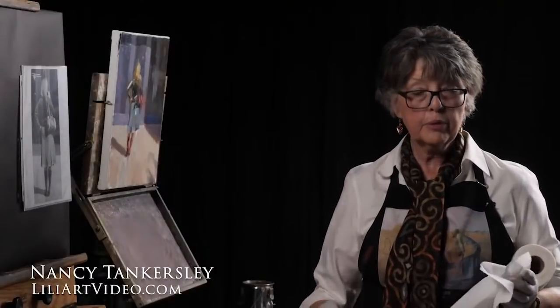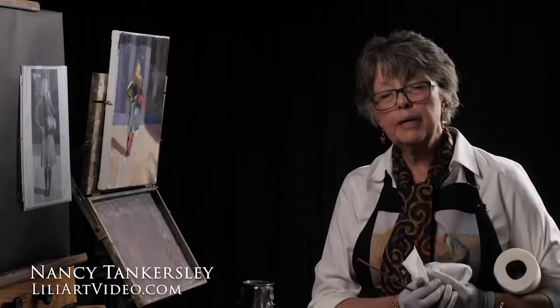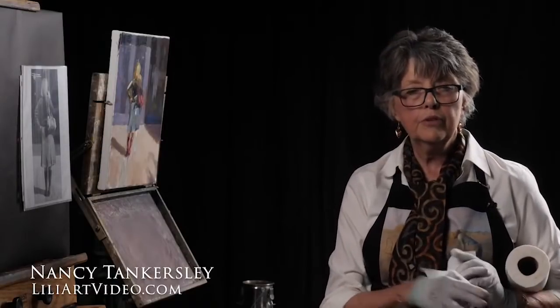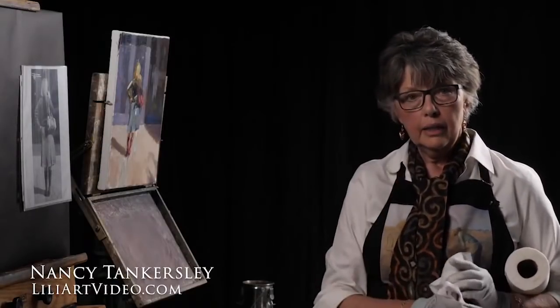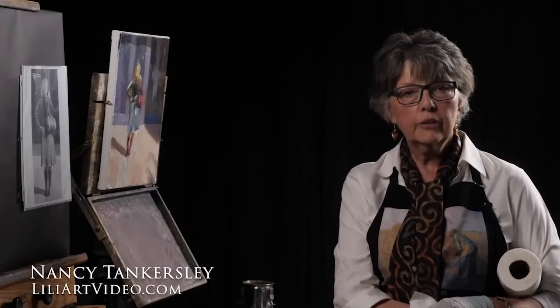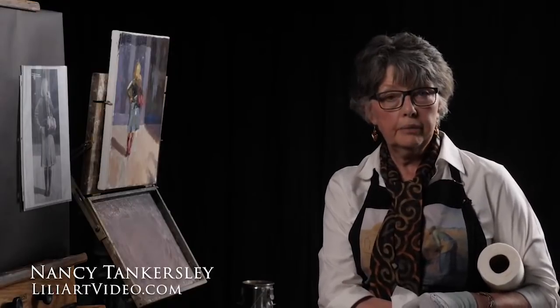So the last concept I want to talk about and demonstrate in this painting is the concept of using a color as an aid to drawing your eye to a certain area. And the color should not have been used in any of your mixtures in your painting.